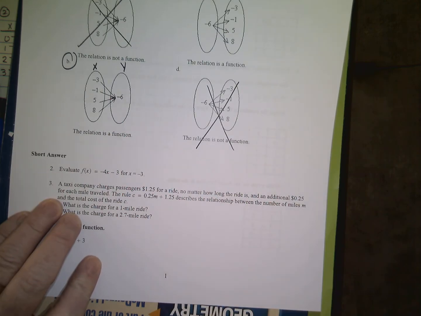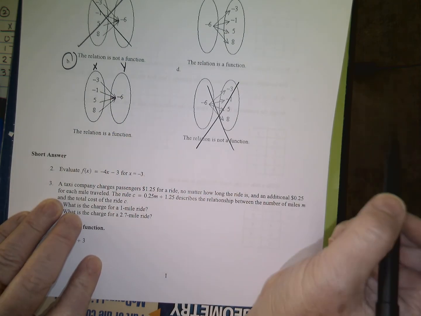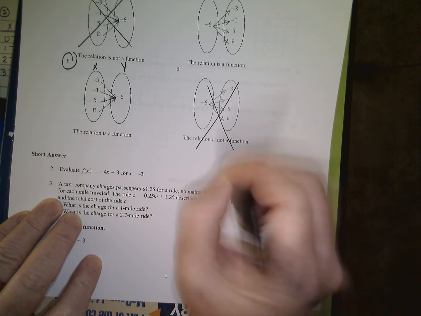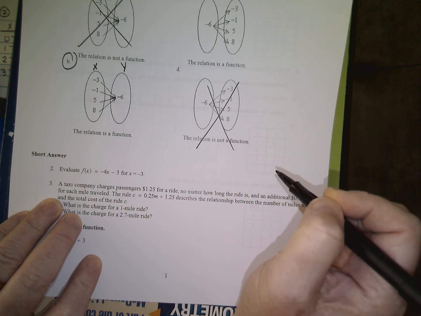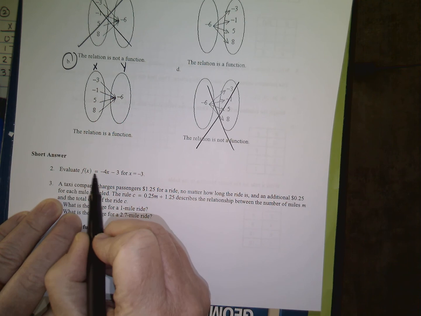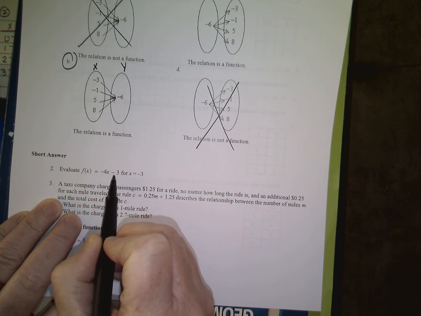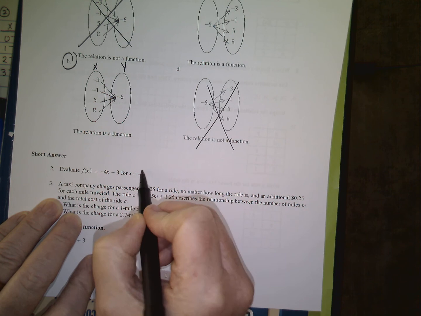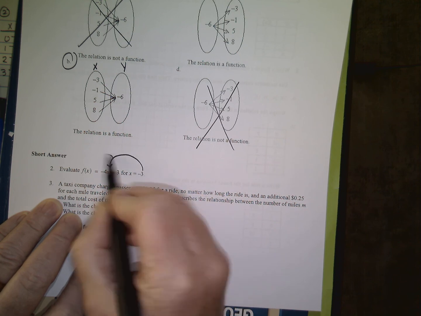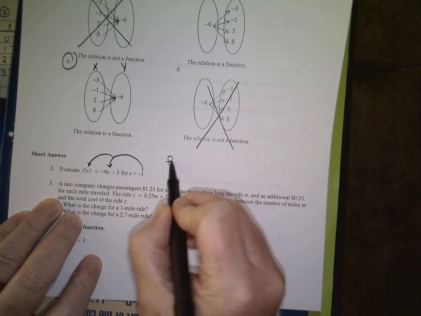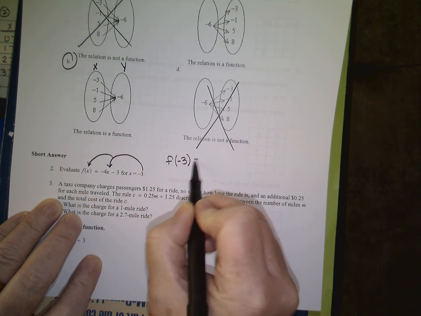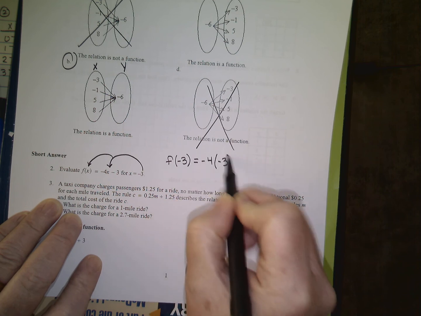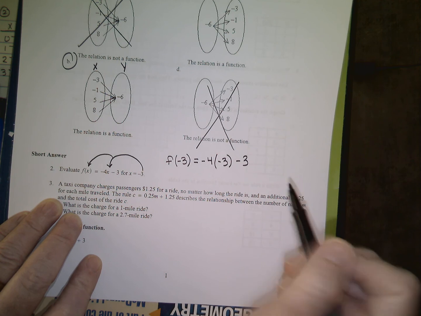Question 2. Now, you didn't have to do all of these for homework, so you'll just be copying along as we go. But it says to evaluate f of x equals -4x minus 3 for x equals -3. That means take that -3 and it goes in place of x. F of -3 equals -4 times -3 minus 3.